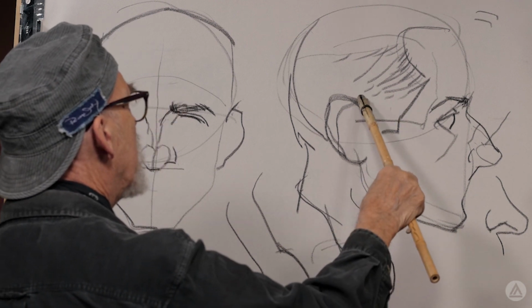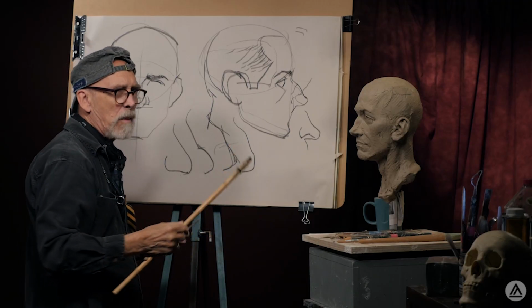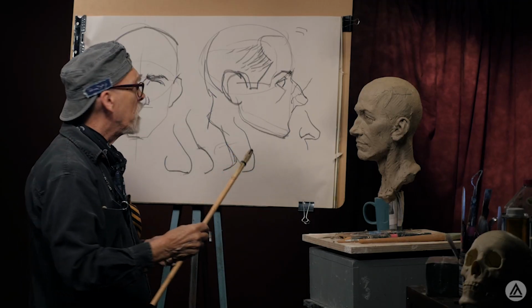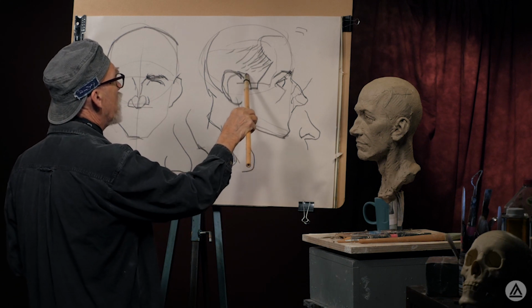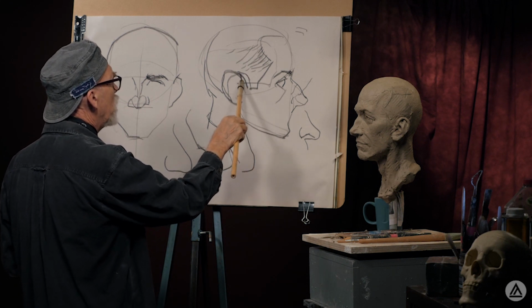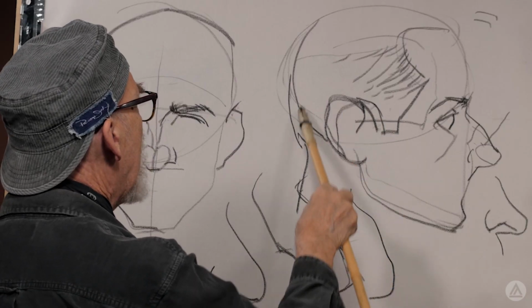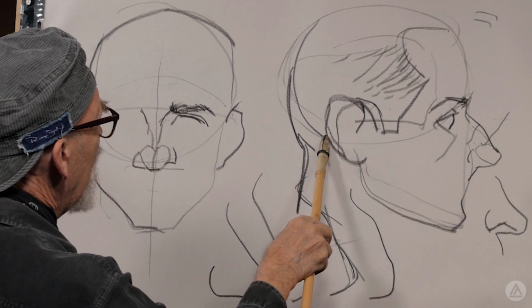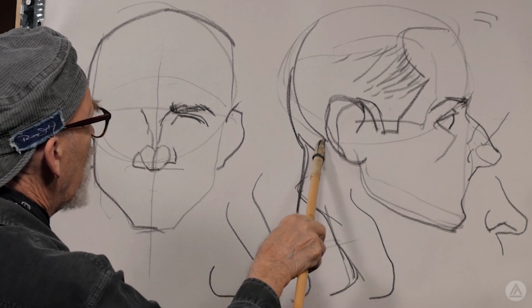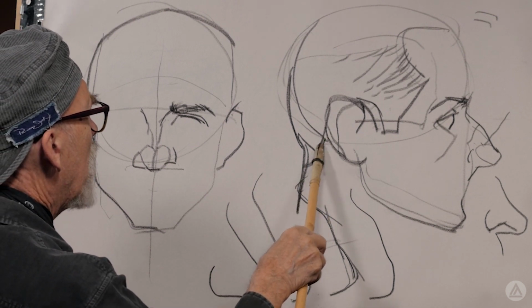Now, having said that, there's an area, and for lack of a better word, I'm going to call it a no-hair zone, where hair does not grow. And that is from this point to the ear. There's an area here where nothing grows. And the same happens on the skull in the back. The hair grows here, but not in this area behind the ear.